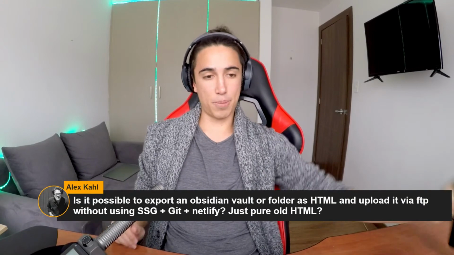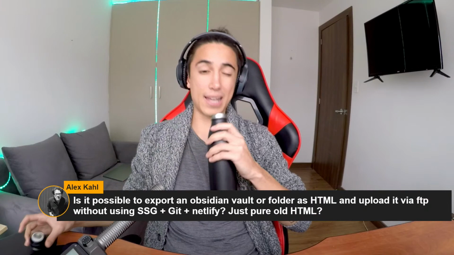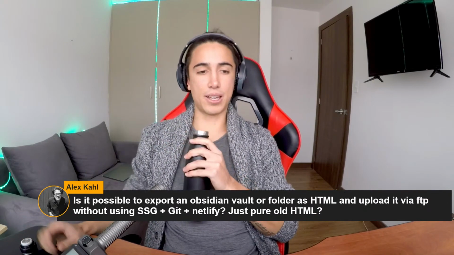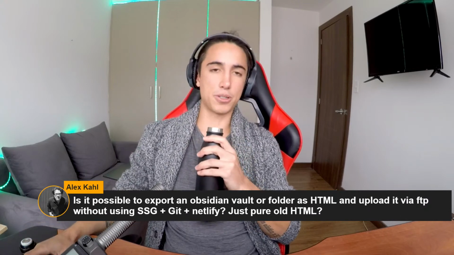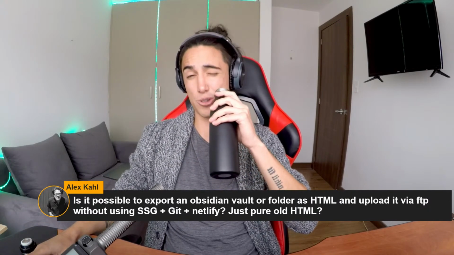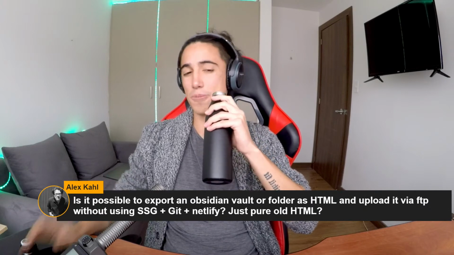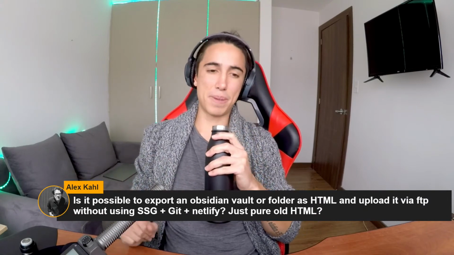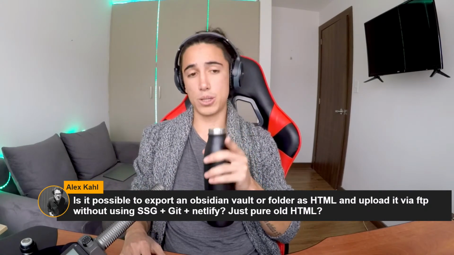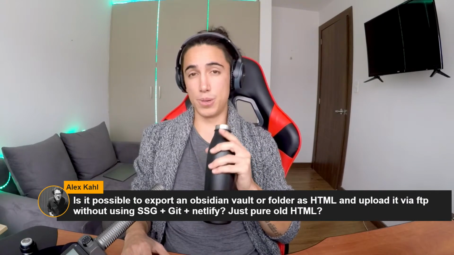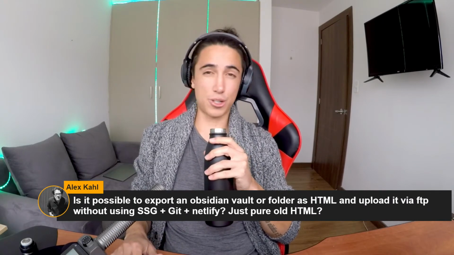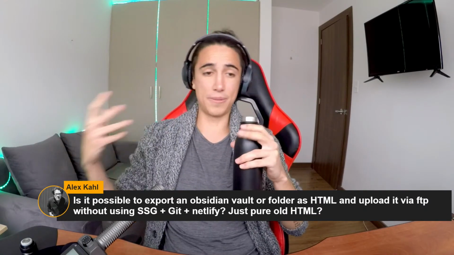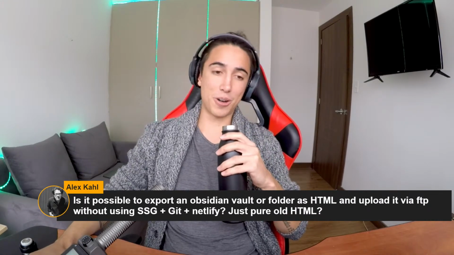Is it possible to export an Obsidian vault or folder as HTML and upload it via FTP? Yeah, okay, and then Netlify. Yeah, it is possible. It's just super tricky. I've tried it, and it's just not a nice workflow. Personally, if you're very tech savvy, it could work, but even then I don't think it's the best workflow. I honestly think Hugo is the best way to do a website if you really want to do it with Obsidian. I might explore that in the future. At least I might make a video to show people how it works, to see if there's a lot of interest. And if so, maybe in the future I might make a course on it.